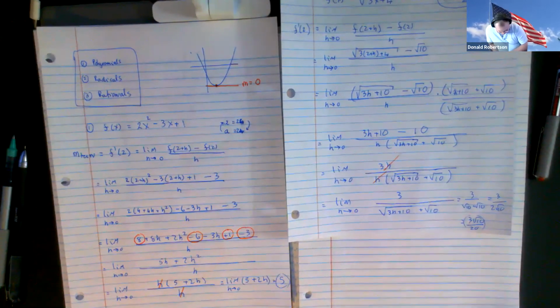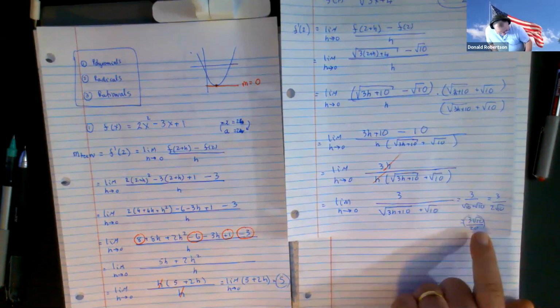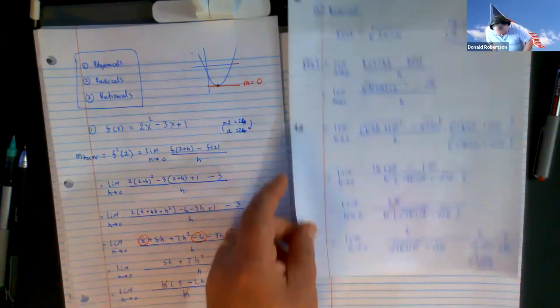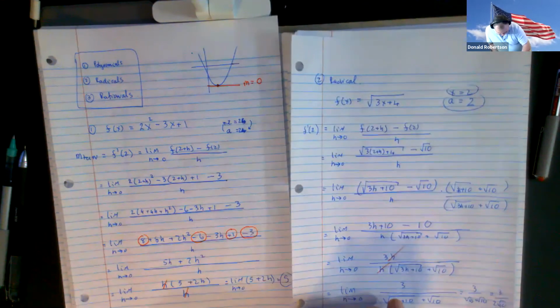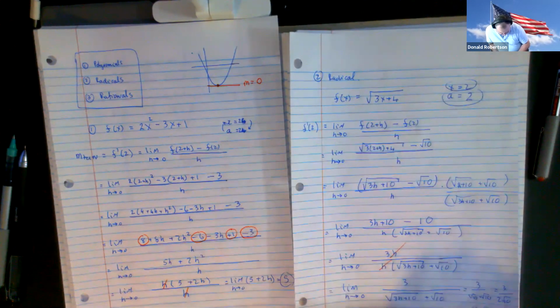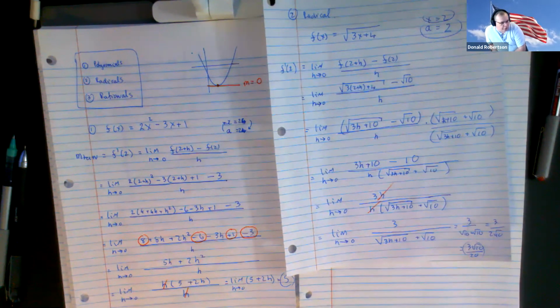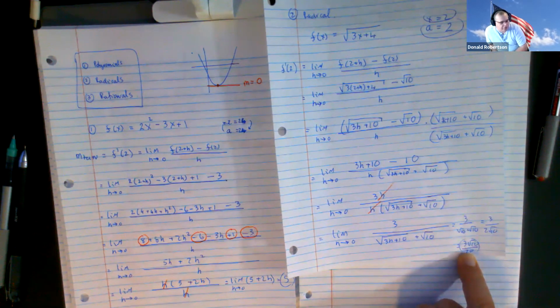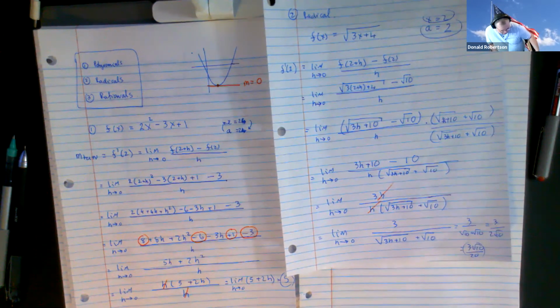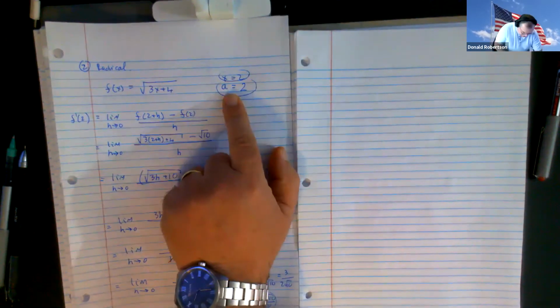So the answer to this question is the slope of the tangent line to this radical at an x coordinate of 2 is 3 root 10 over 20. There's no way on earth you could do that numerically, right? You might be able to tell me a decimal that's darn close to it, but you wouldn't be able to write it down as an exact value like this. And that was done at this point.